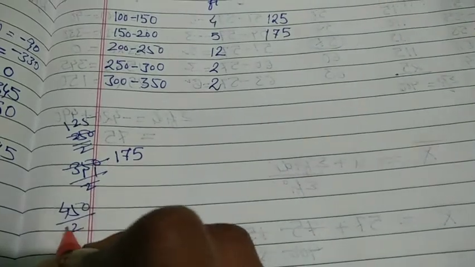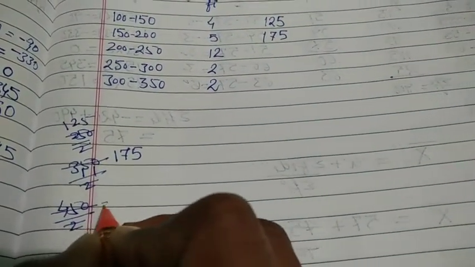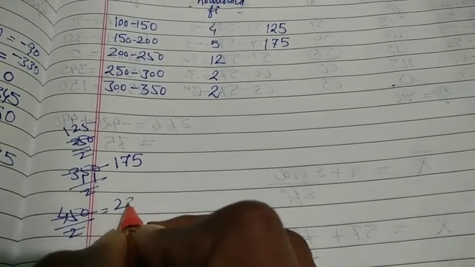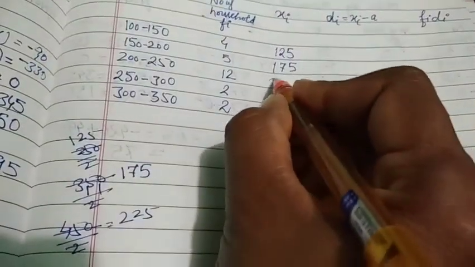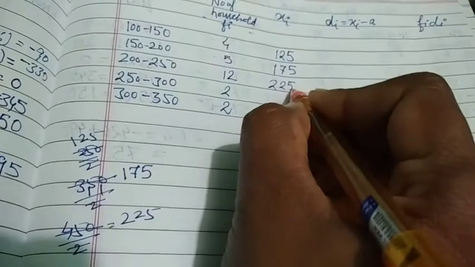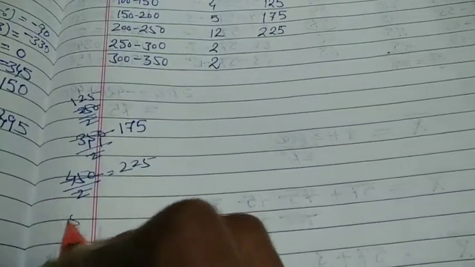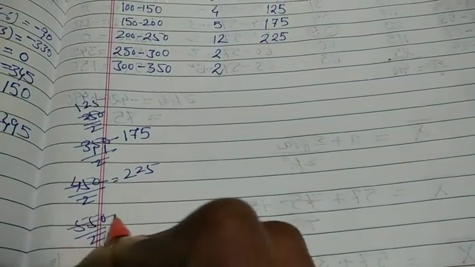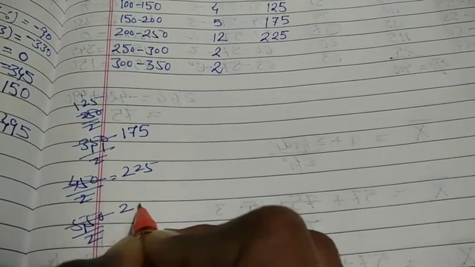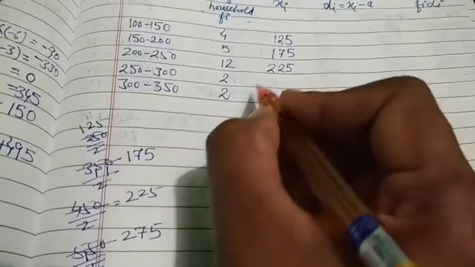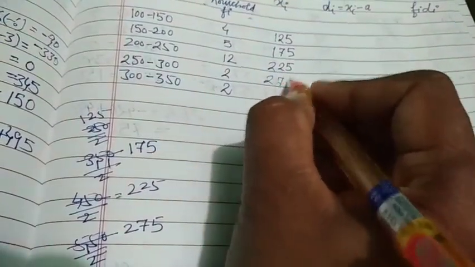When I divide this by 2, 2 twos are 4, 2 twos are 4, and 2 fives are 10, so I'm getting 225 here. And further, 250 plus 300, I'm getting 550 by 2, so 2 twos are 4, 15, 2 sevens are 14, and I'm getting 275 here.